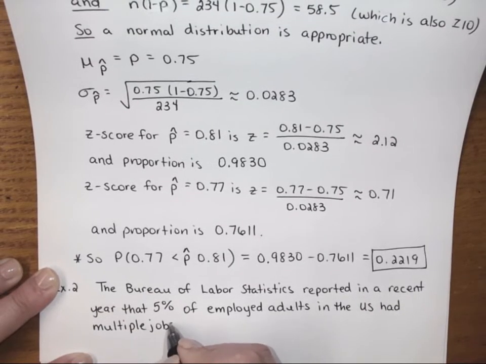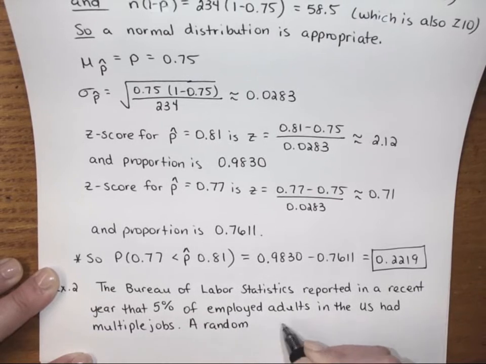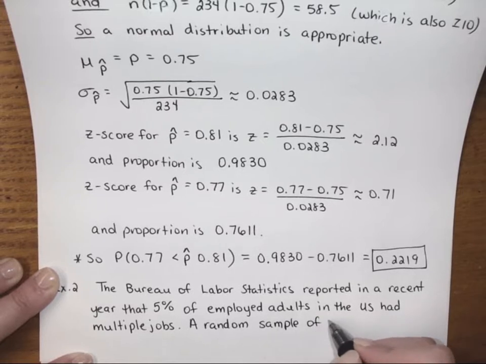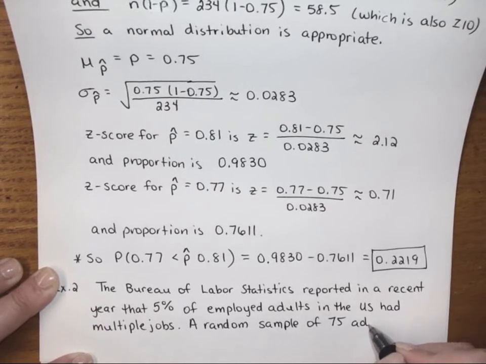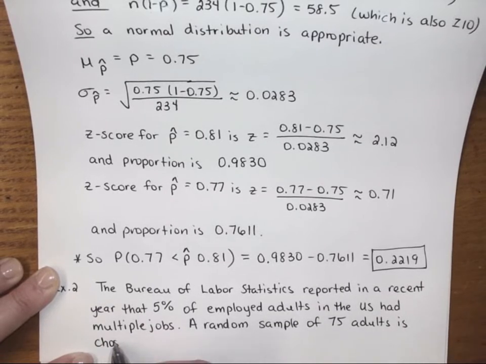So they keep up with this statistic because it's kind of a gauge on how the economy is doing. If a lot of people are having to have multiple jobs just to make ends meet, then the government can know that some numbers may be okay, but this number's not so good.